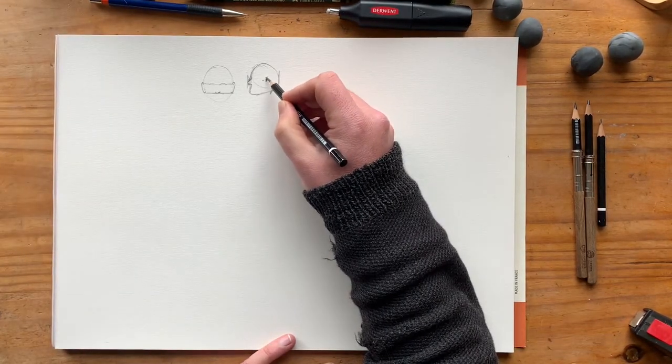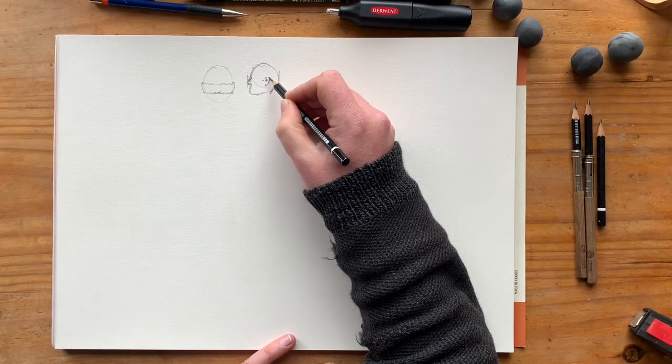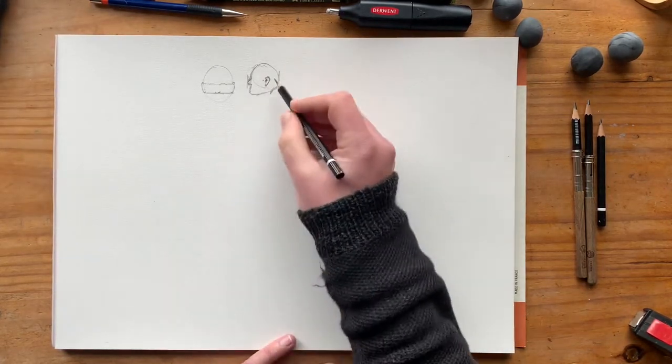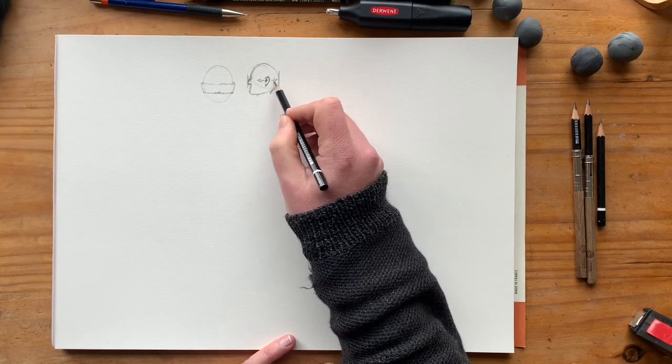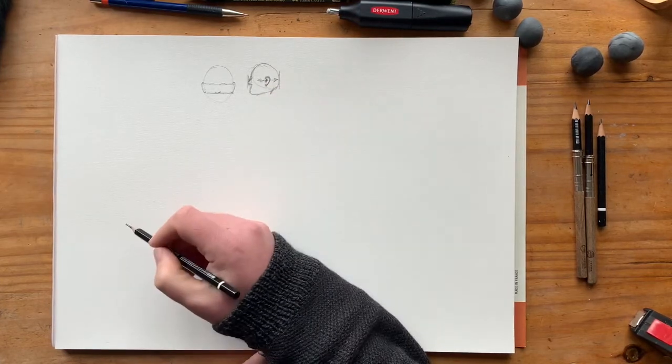We can then work off those proportions to work out approximately where the ear is, so that we don't push it too far forward or too far back.